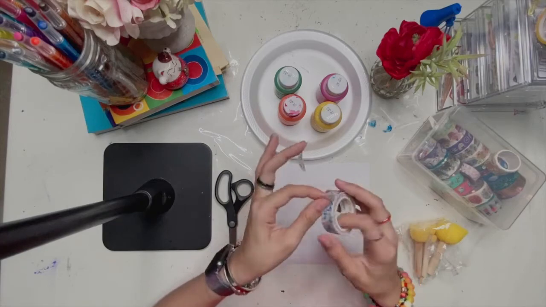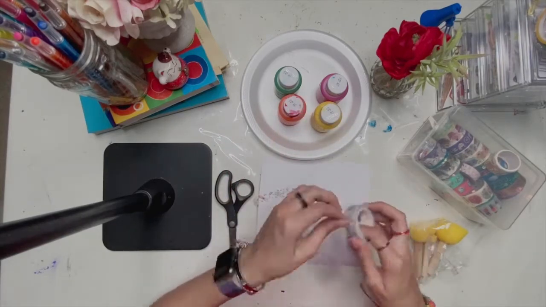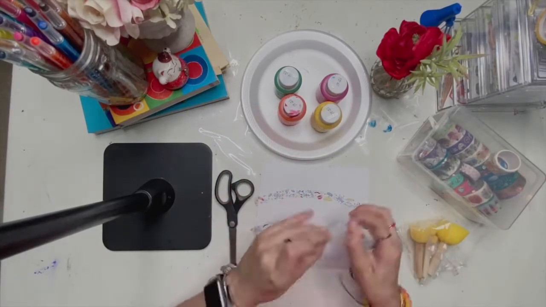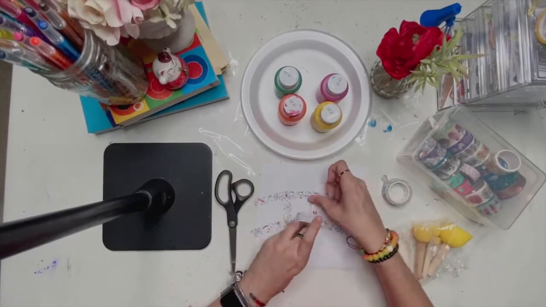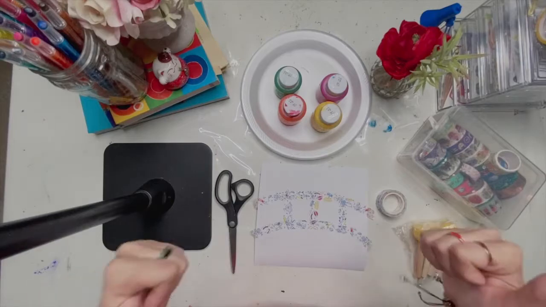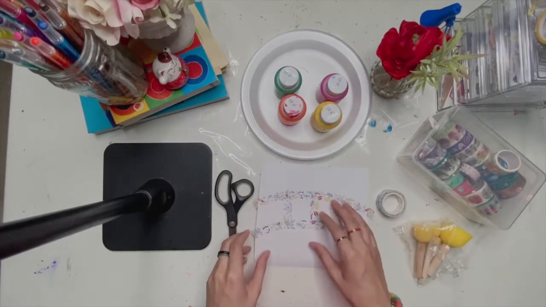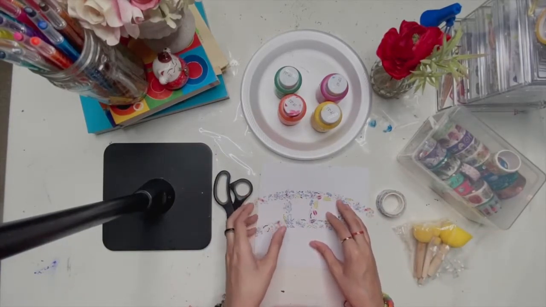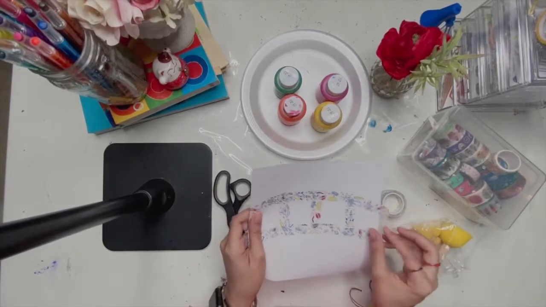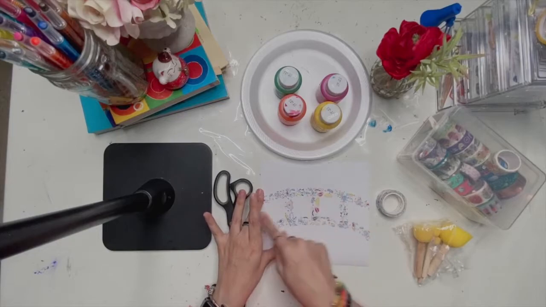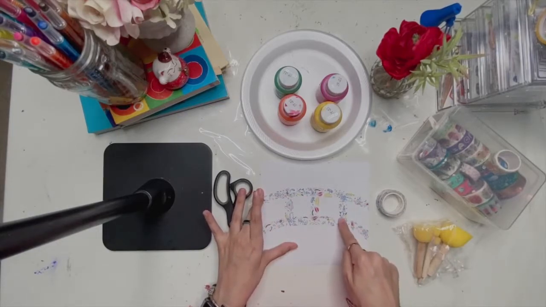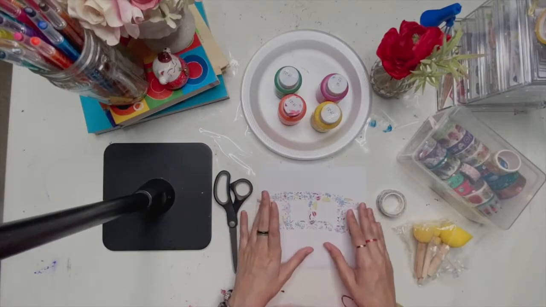I'm going to cut different shapes. Okay, perfect. So now that we've made this, let's put this on the other side. I made two curved lines like rainbows and three vertical lines. This is going to be our bridge.